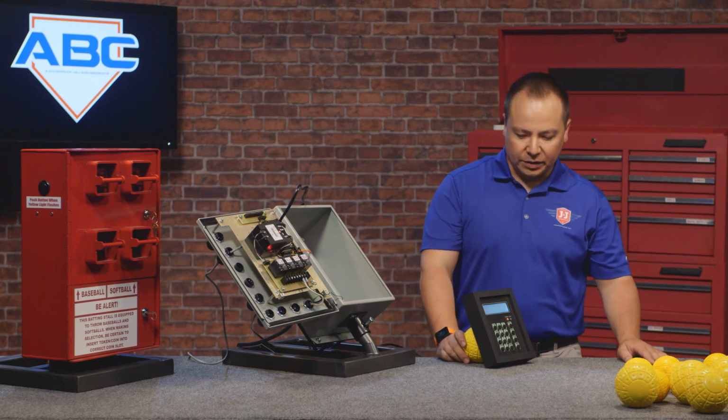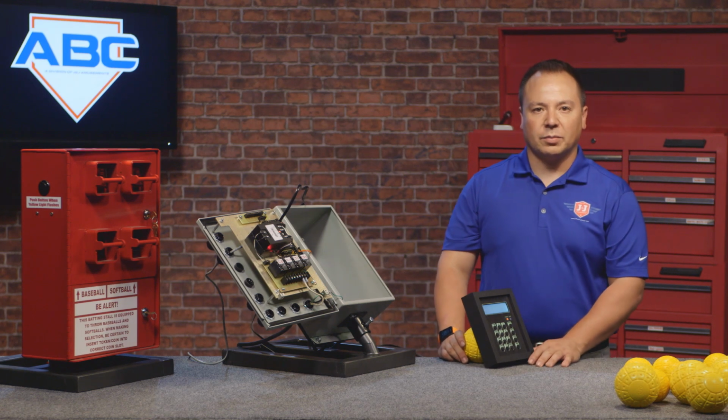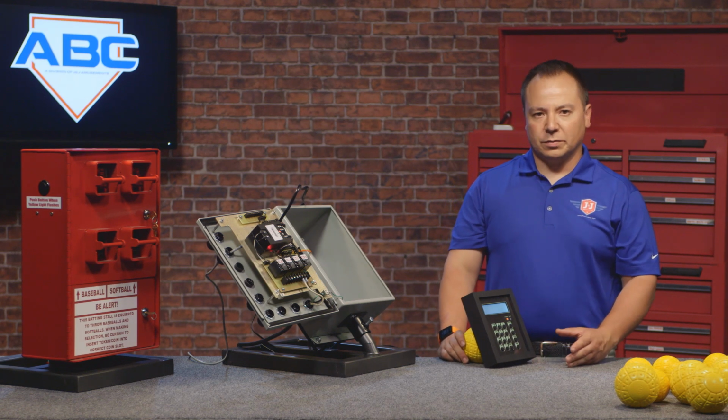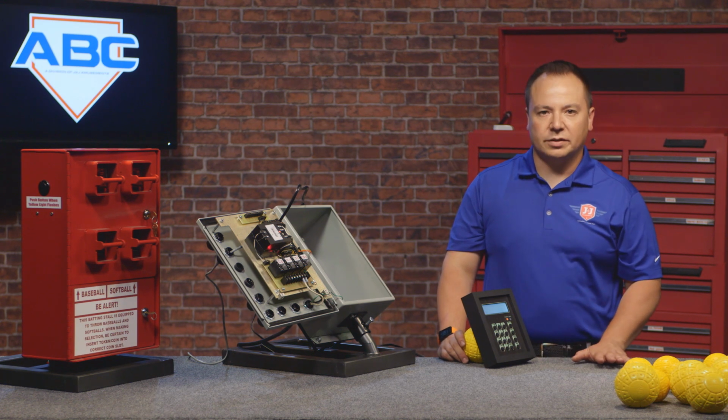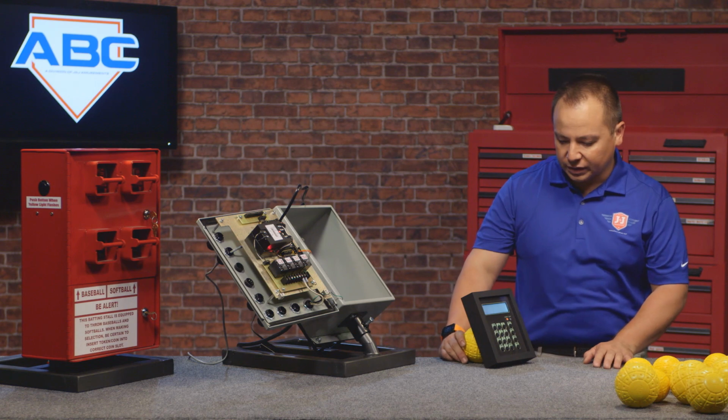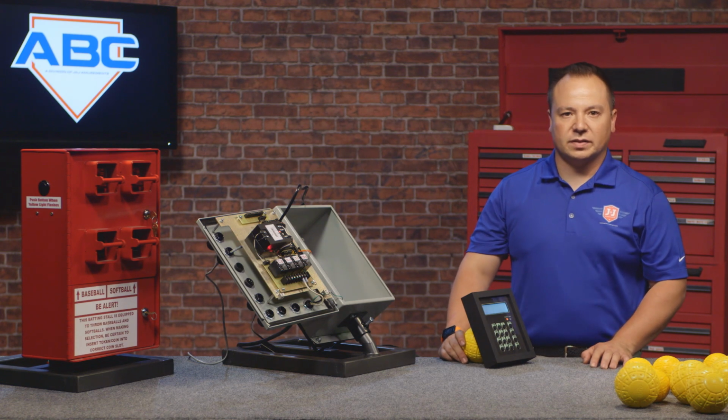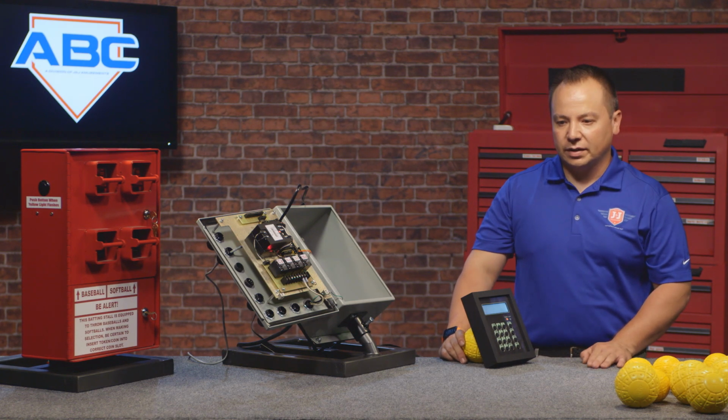So one of the things that we can do with the display panel is manually operate a game. And the reason we may do that is for troubleshooting, or some people just run their cages that way. They don't use tokens. So what we can do here is we can simulate a game on cage 3.